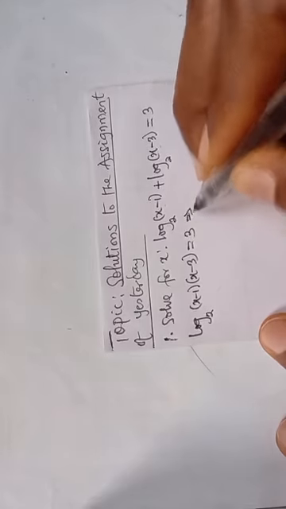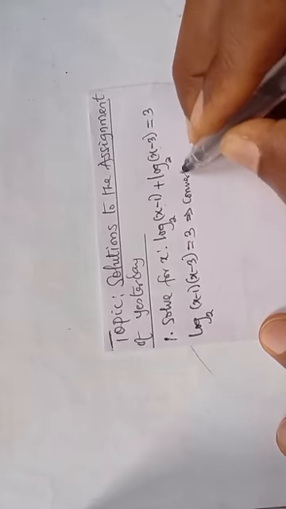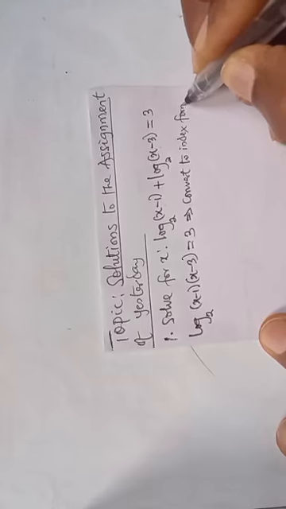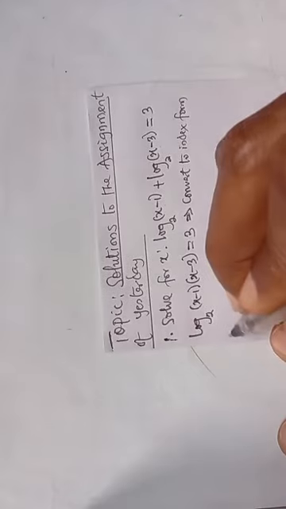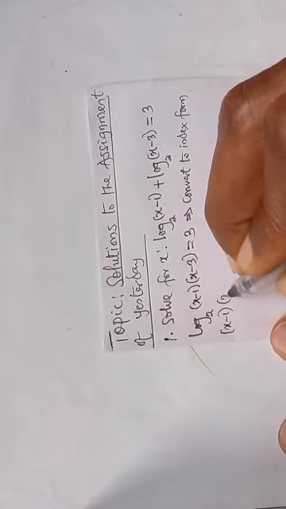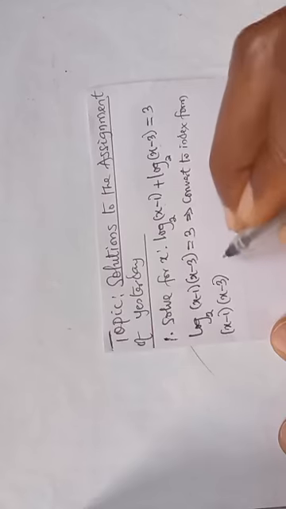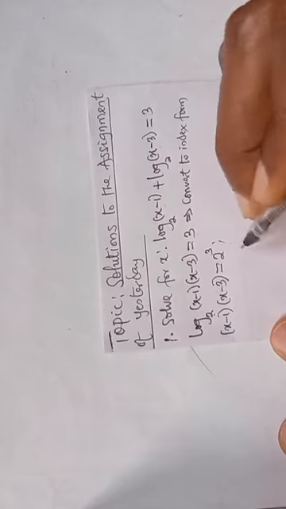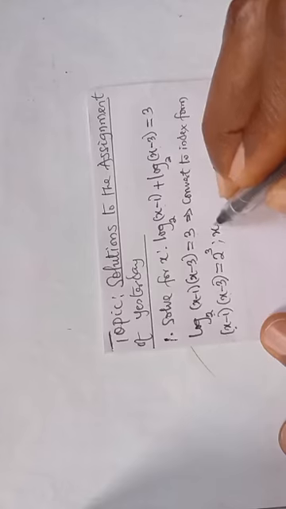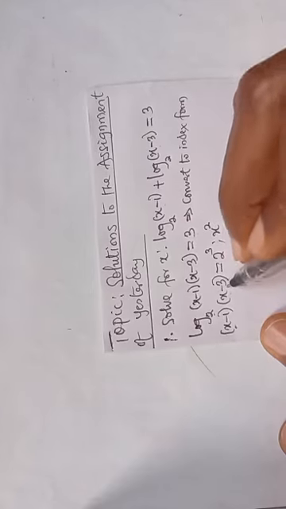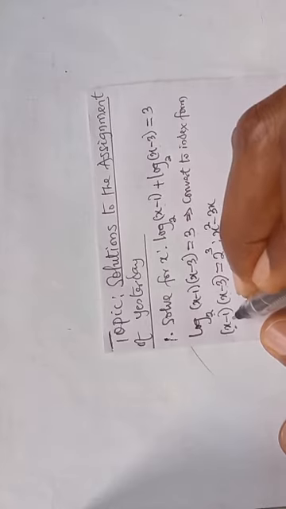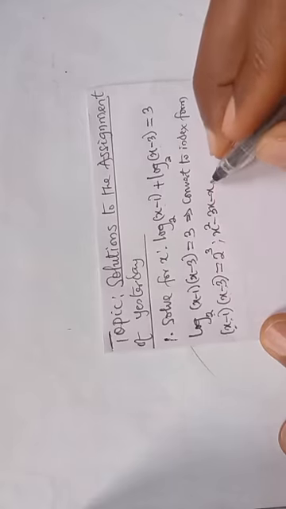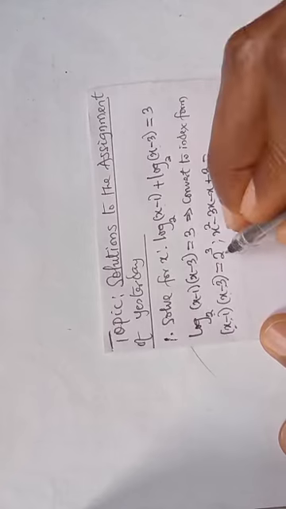Okay, I can convert this to index form. When I do, I'm going to have x minus 1 multiplying x minus 3 is equal to 2 power 3. Now, let's open our bracket. x times x is x squared. x times minus 3 is minus 3x. Minus 1 times x is minus x. Minus 1 times minus 3 is plus 3. Is equal to 2 power 3, which is 8.